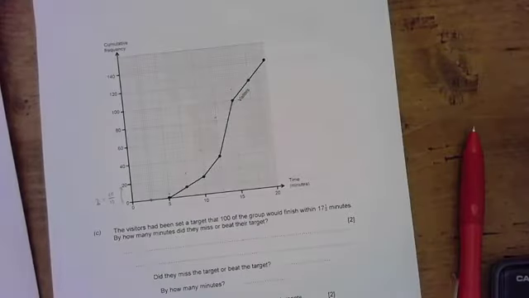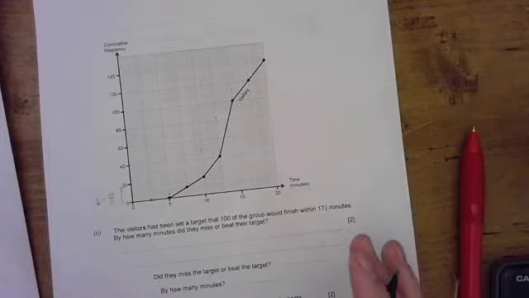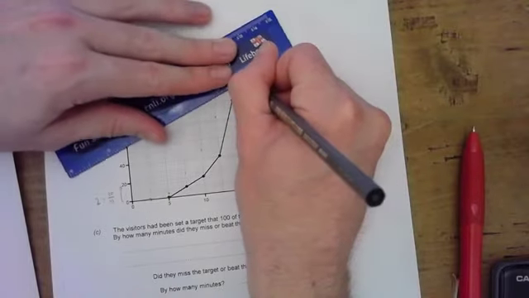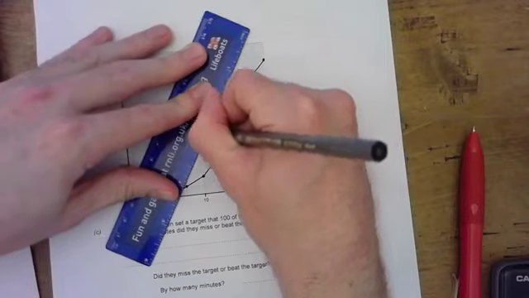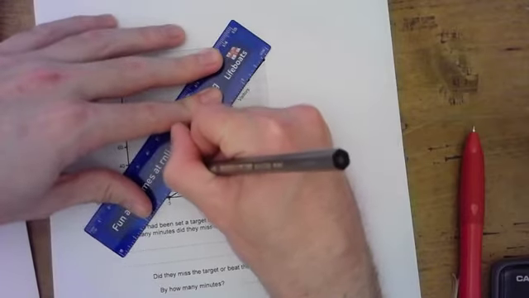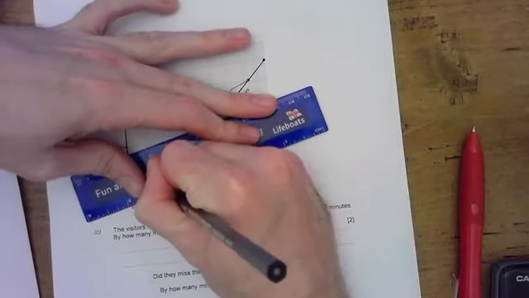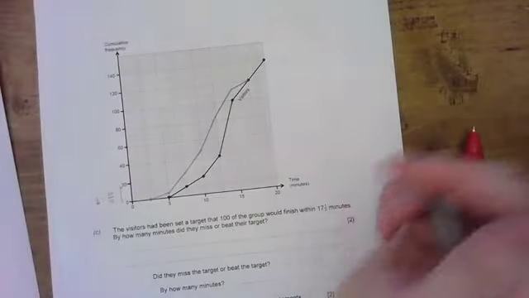Now, I do this slightly different to some teachers. If your teacher's told you to do it freehand, then by all means do it freehand. However, you will not lose any marks at all for doing this with a ruler. You may lose marks freehand, so I always tell my classes to use a ruler. So I'm going to just literally join up the dots now. Okay, so that was what my graph looked like, something like that.